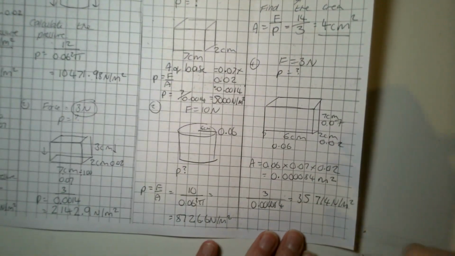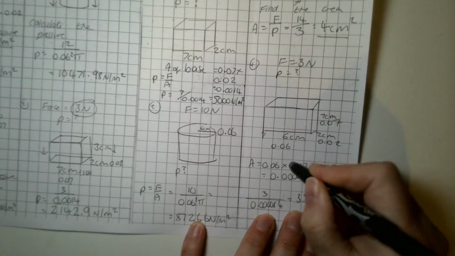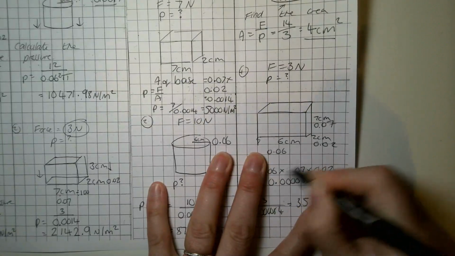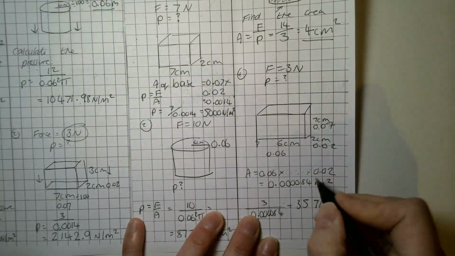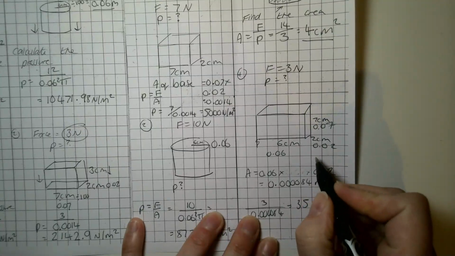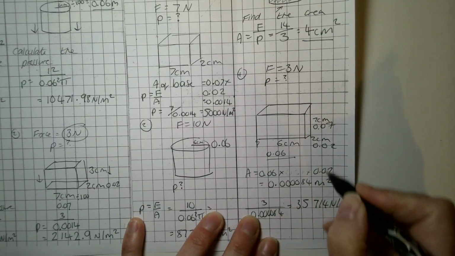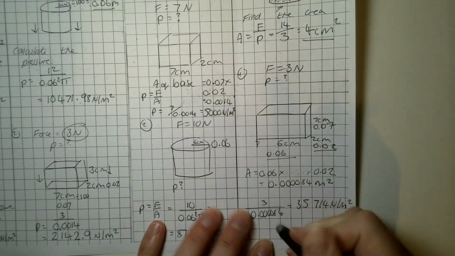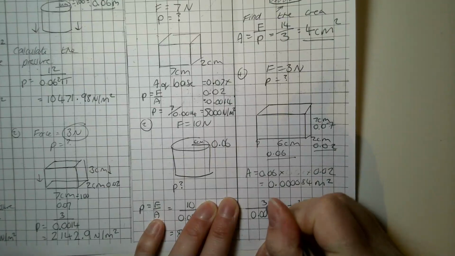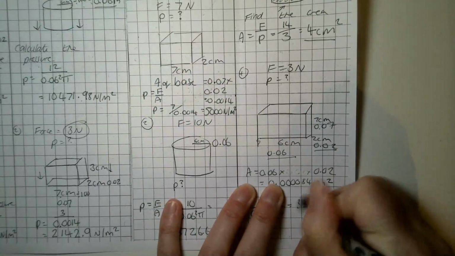And the last one, I think I've just realised I've actually done something wrong with that one. So I'm just going to make a correction to that one now. We just want the area of the base. I did the area of the whole thing, the volume of the whole thing. We just want 0.06 times 0.02, which is going to be 0.0012.